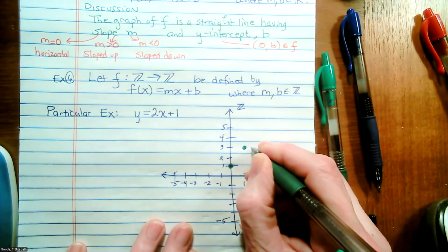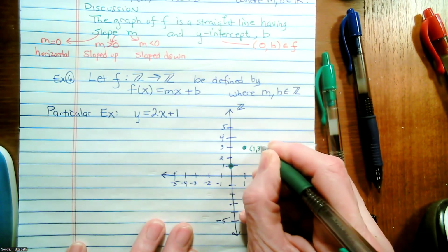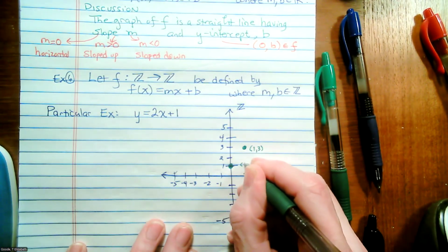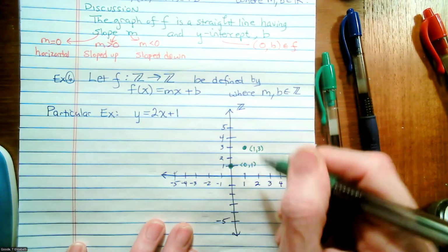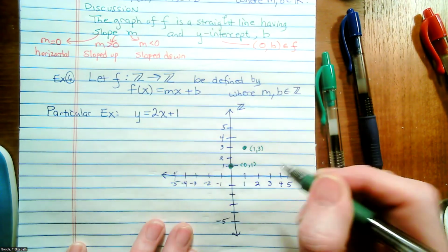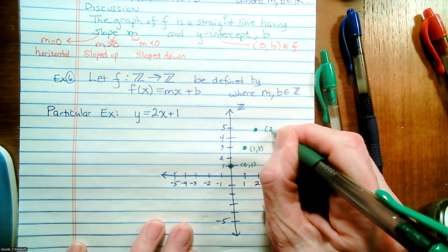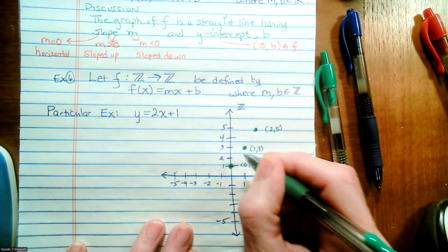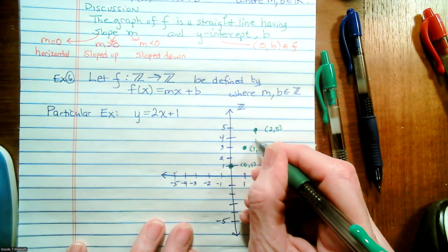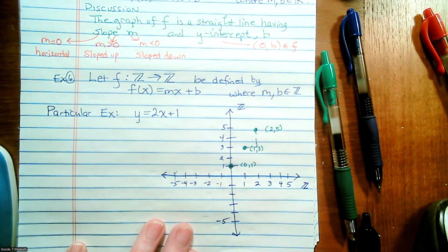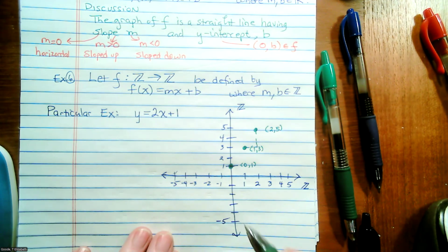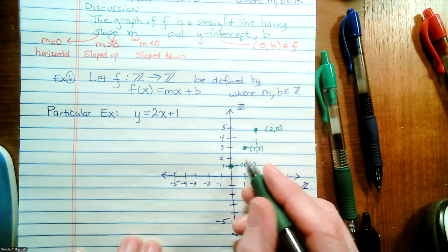There's the point (1, 3). Here's the point (0, 1). And then when x is 2, y is 5. So we have the point (2, 5). And we still have this idea of a slope. The rise is 2 over the run of 1, right? So the slope is still 2 if you connected all these dots.